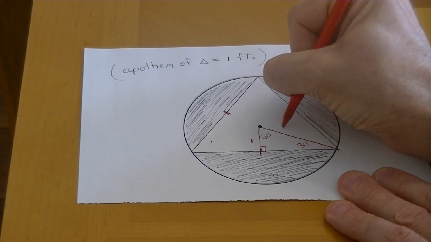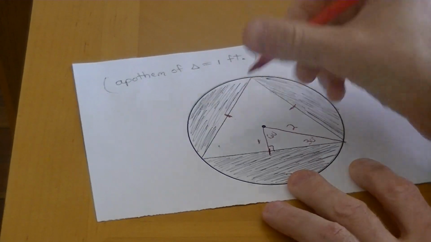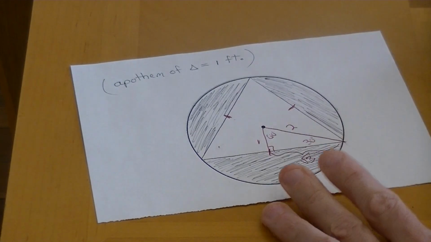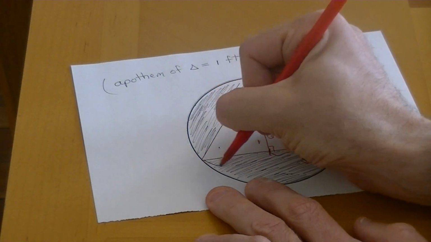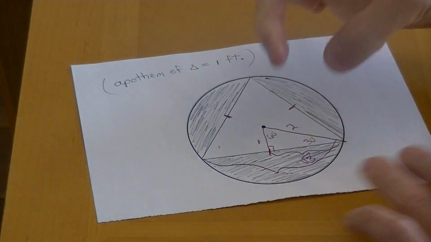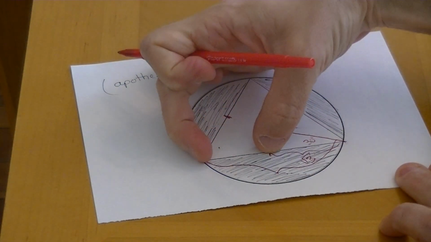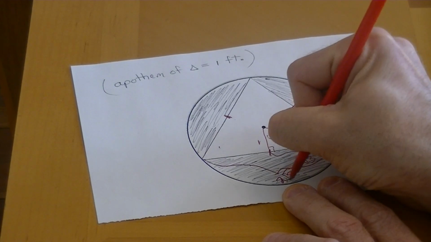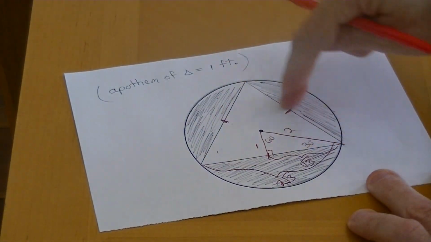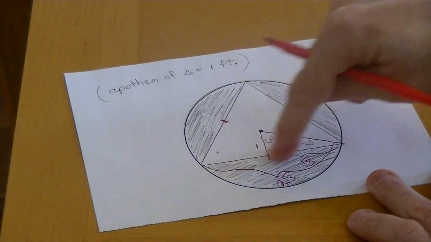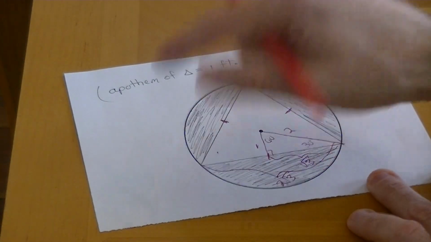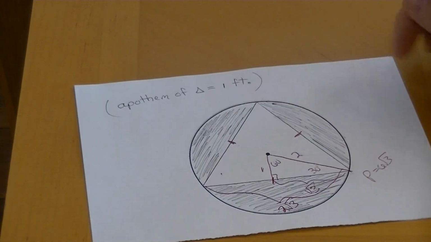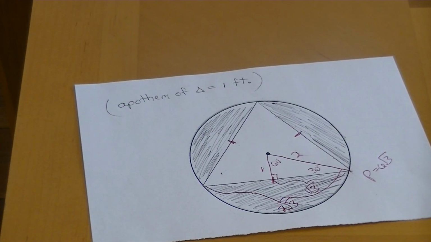Short leg 1, hypotenuse 2, and the long leg is root 3, which means one side of the triangle would be root 3 plus root 3, or 2 root 3. And that means the perimeter of the triangle is 2 root 3 plus 2 root 3 plus 2 root 3, 6 root 3. So just being given that one number, we can get everything we need.